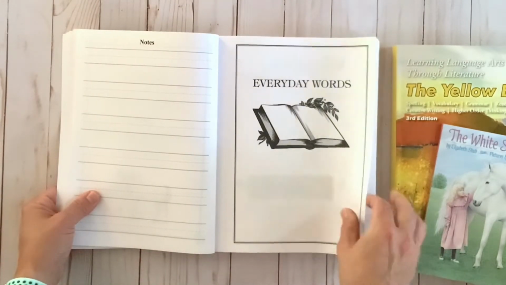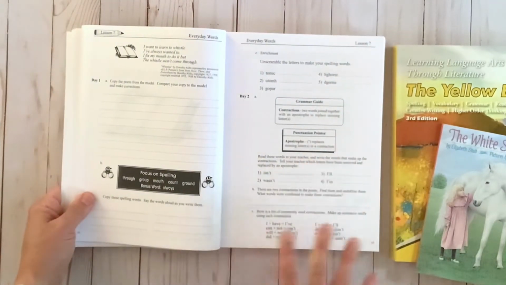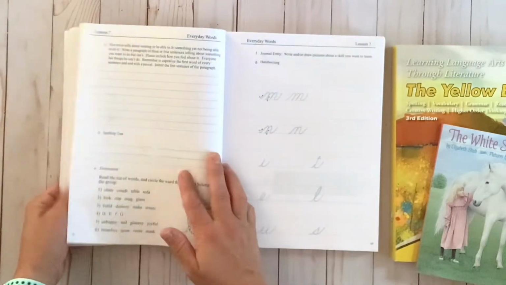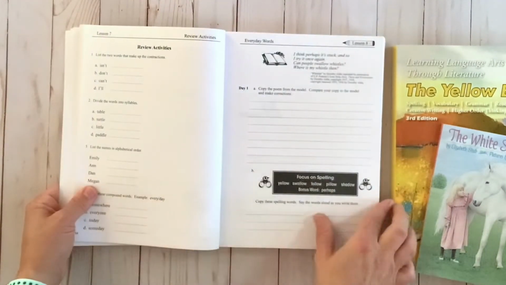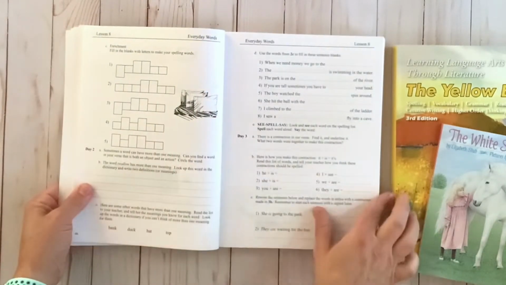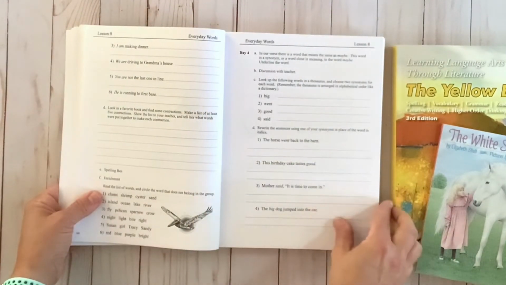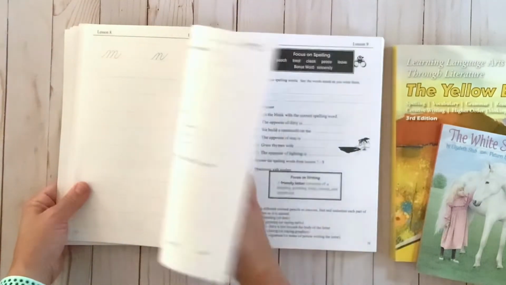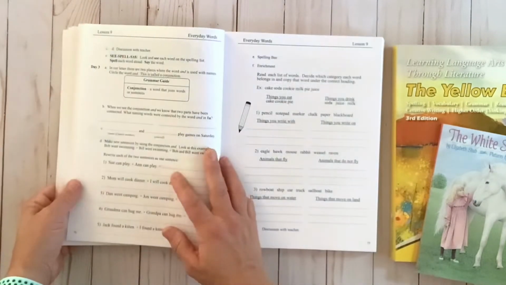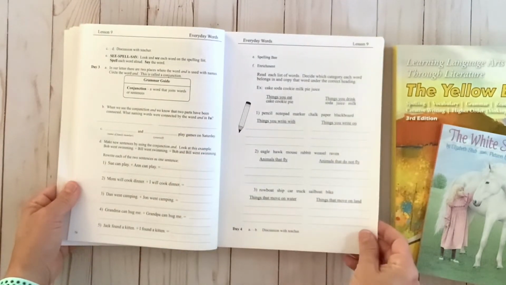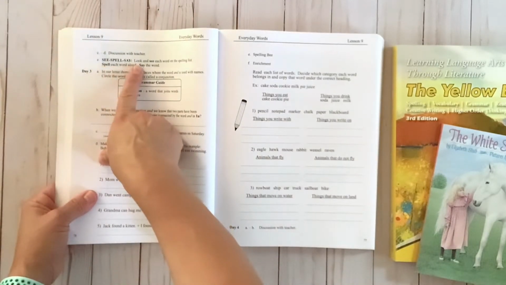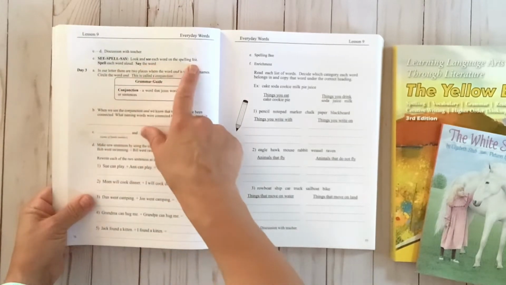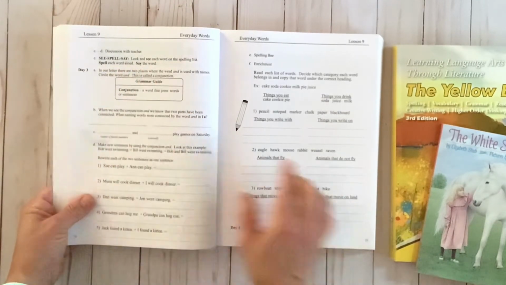Week 7 would be going back to everyday words, and then you have a similar layout. Here's another thing too, the see, spell, say. Look and see each word on the spelling list. Spell each word aloud and then say the word.